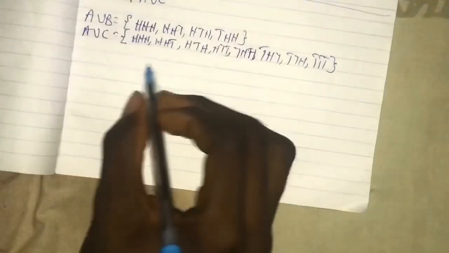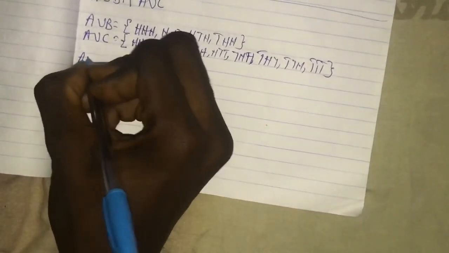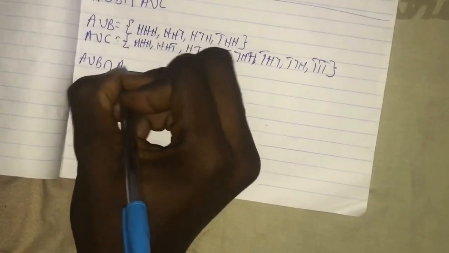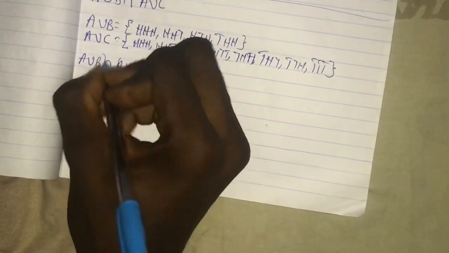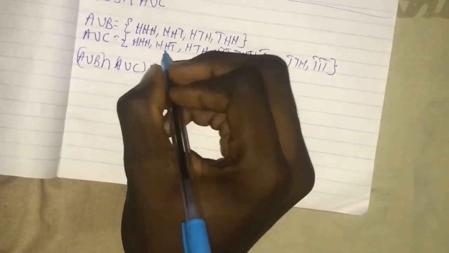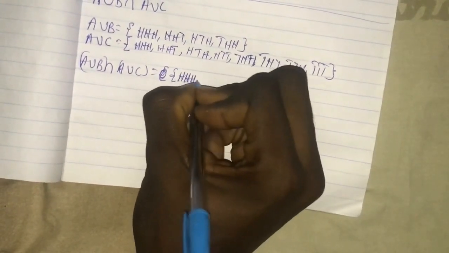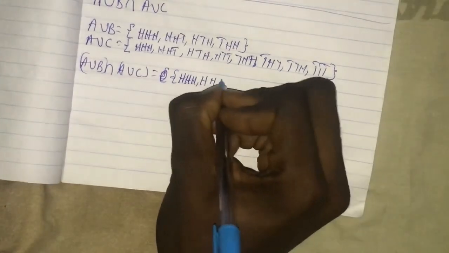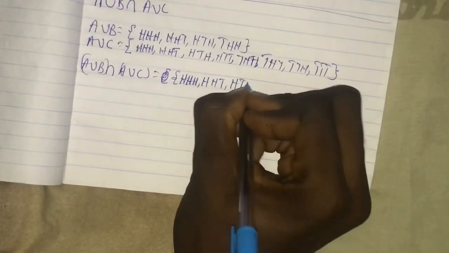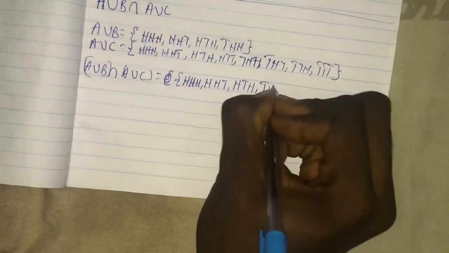Therefore, you can now look for the intersection of both of these. That's A union B intersection A union C, which is equals to what is common? Sorry, HHH, HHT, HTH and THH.